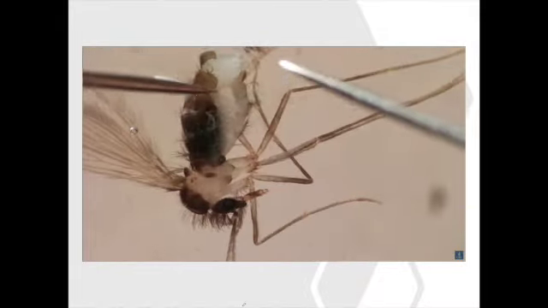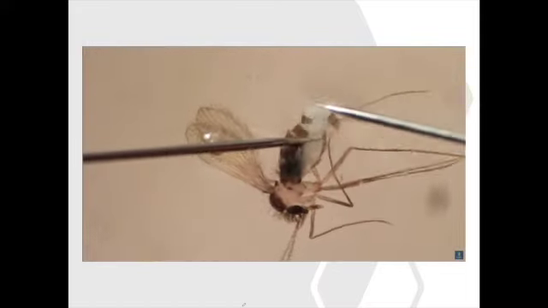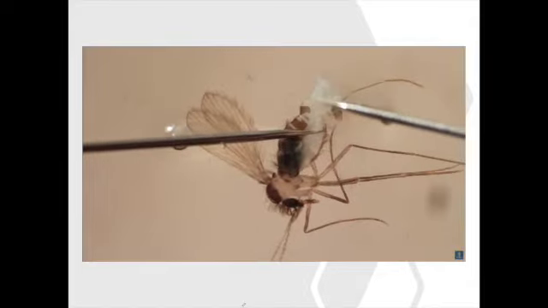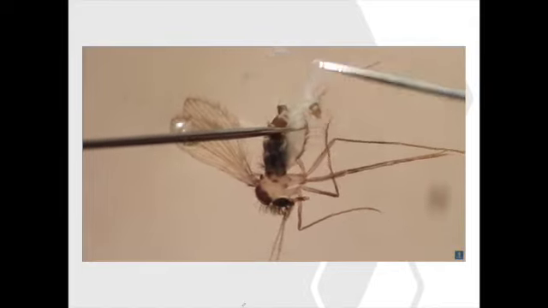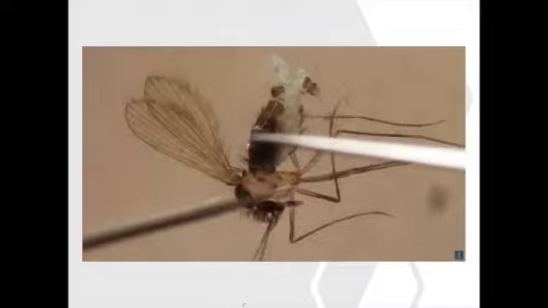This fly fed on blood 2 days ago, so her eggs are starting to develop. Carefully push the eggs out and move them away. At this moment, the gut is still attached to the head.